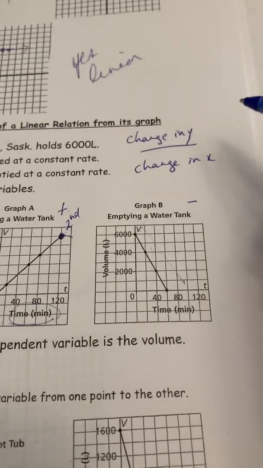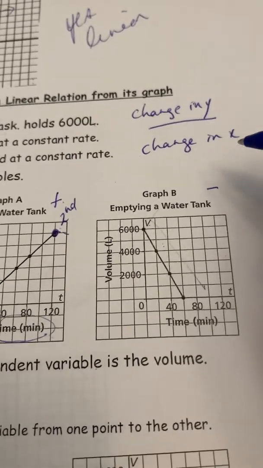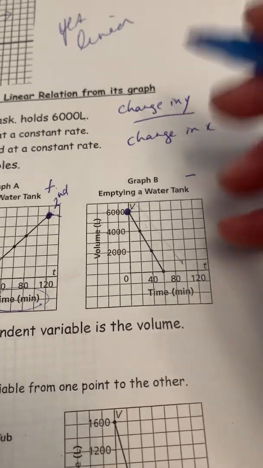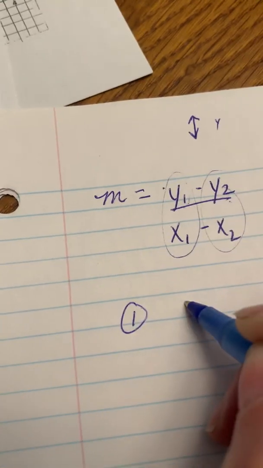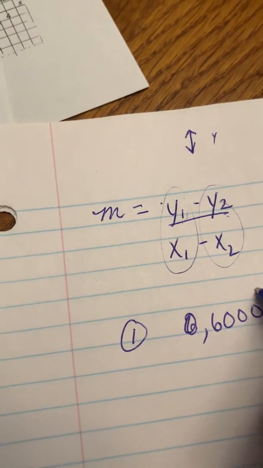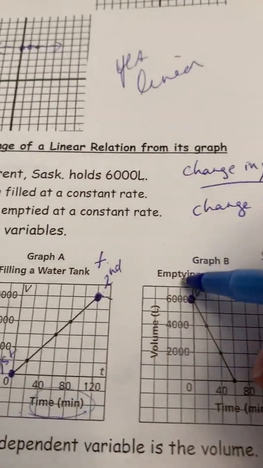Okay, now let's go over here and try this one. And I'm going to have to do it on a piece of paper because I did a terrible job of printing out these notes for you, to be quite honest. There's no room. Okay, so again, we're going to pick 2 points. I'm picking this as my first point. I pick the points sort of the way that I read from left to right. Okay, so I'm going to show you what I mean here. So point 1 is going to be 0 and 6,000. x1, y1.